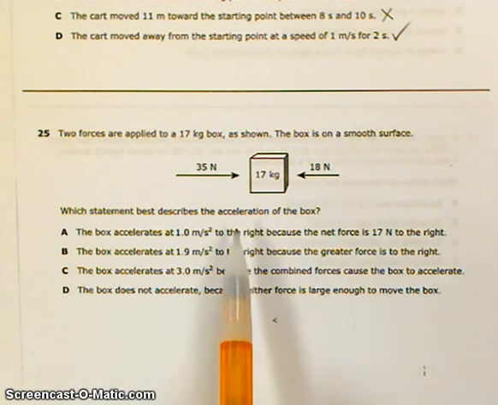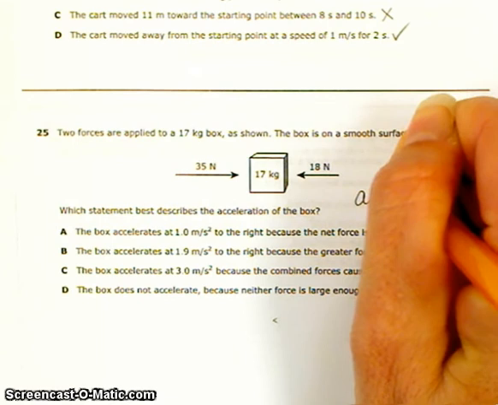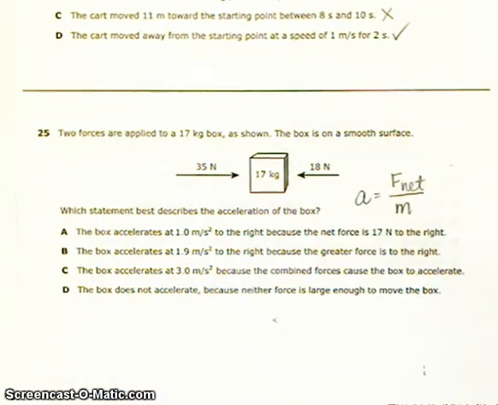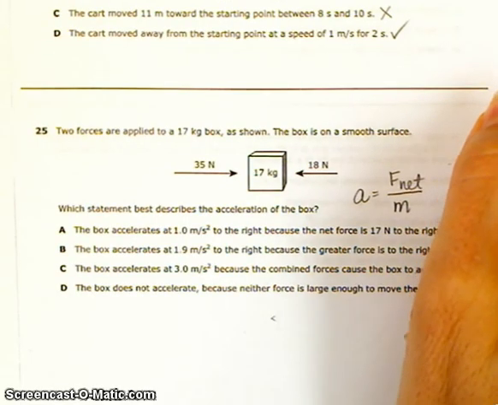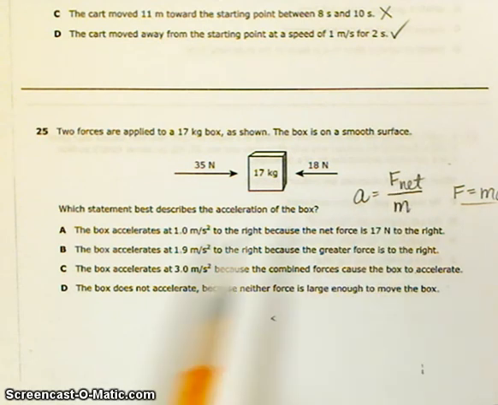Well, first of all, acceleration, remember, is going to be net force divided by mass. This formula is not given to you on the formula chart. I mean, it sort of is, but it's given to you in this format, and that's not the way you need to use it. Okay, so for this problem, it's got to be net force divided by mass.